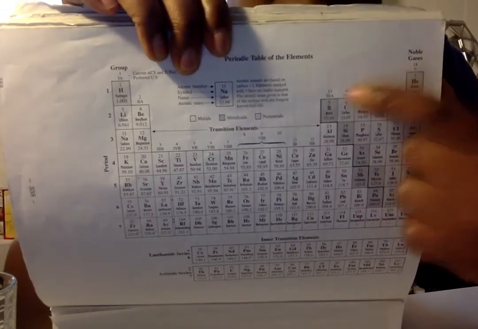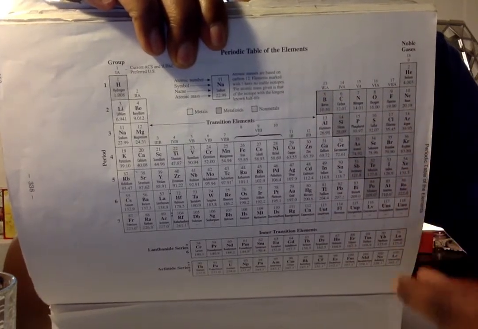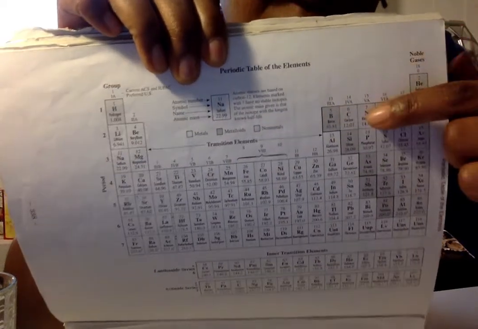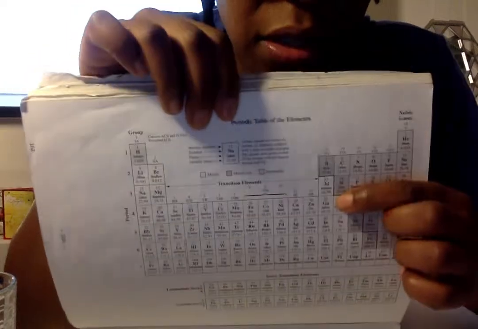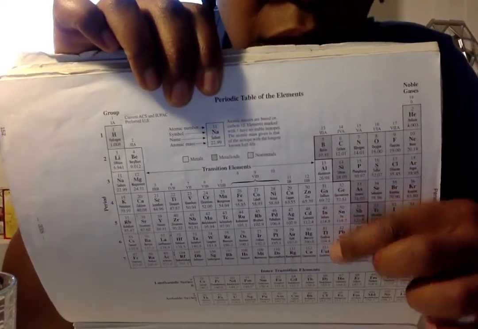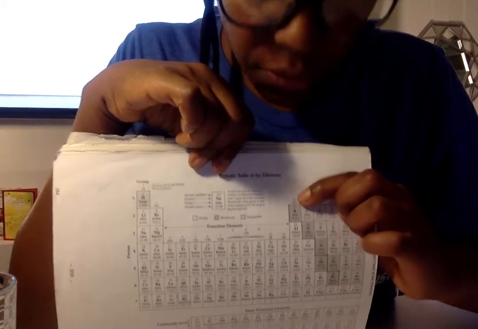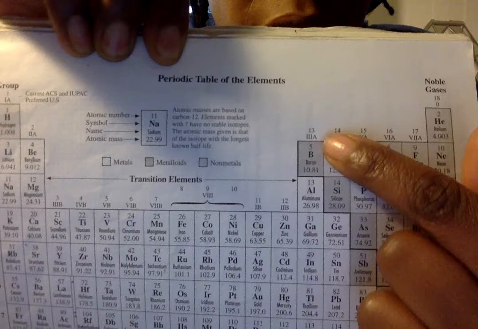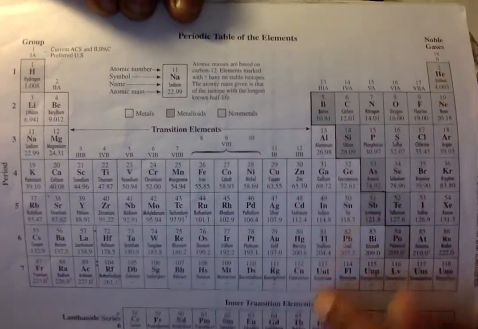So these numbers are then going to apply to how many valence electrons are in each of these elements that are in these rows. So carbon is going to have 4 valence electrons. So is silicon and all the rest of these in this column. Boron is going to have 3. You see how it says 13? So it's going to have 3 valence electrons. And this whole row is going to have 3 valence electrons.